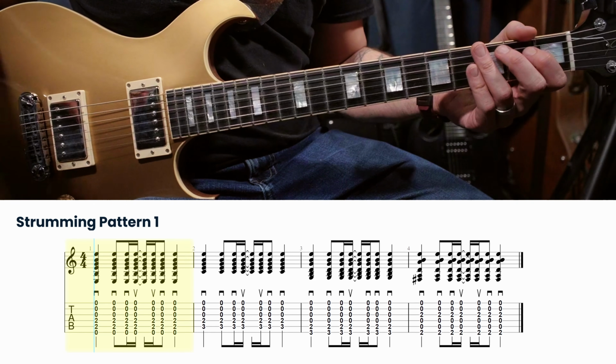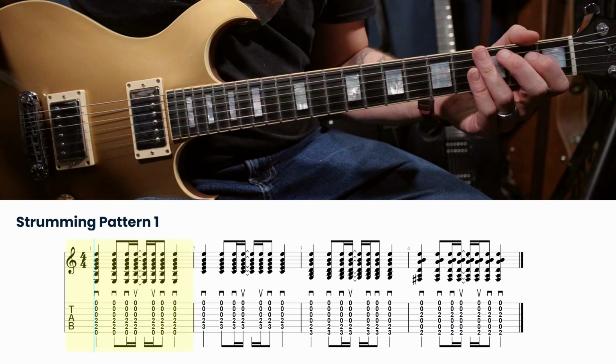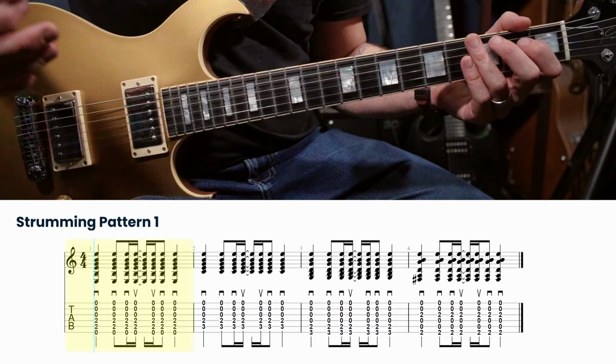Our first strumming pattern is only used in the introduction to the song, and it's played with kind of a clean guitar tone. It goes like this.